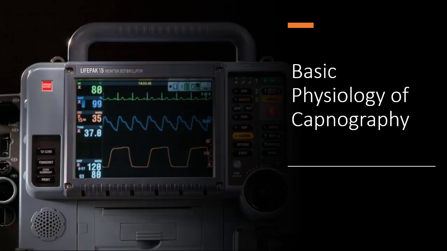So let's talk about the basics of capnography. When we look at the word End-Tidal CO2, let's look at the CO2 part. What is CO2? Well, it's carbon dioxide, of course, but where does it come from? Does it naturally appear in the air and we just happen to measure it? No, it comes from the respiratory tract.